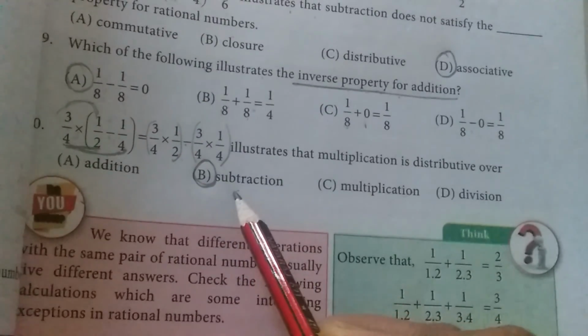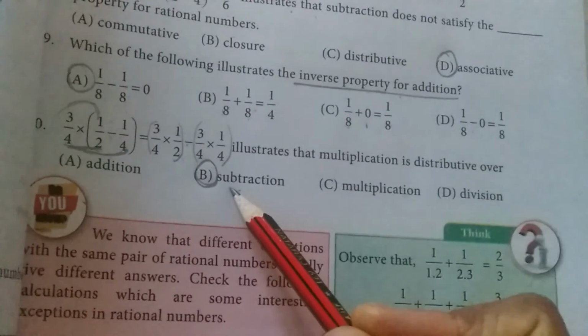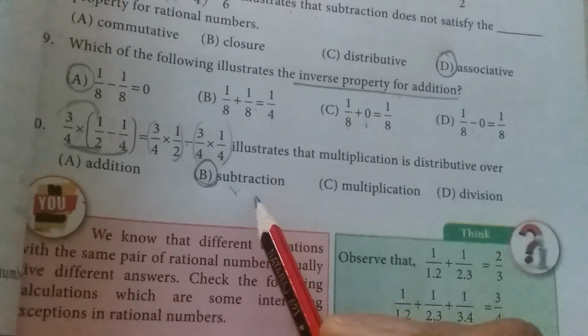So with this exercise, this topic on rational numbers gets over. In the next video we'll see about square numbers.